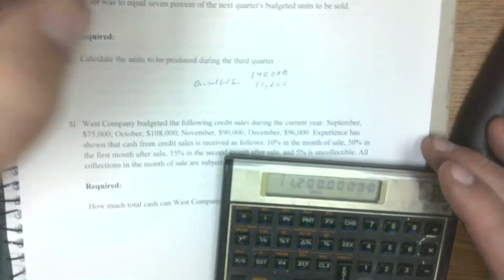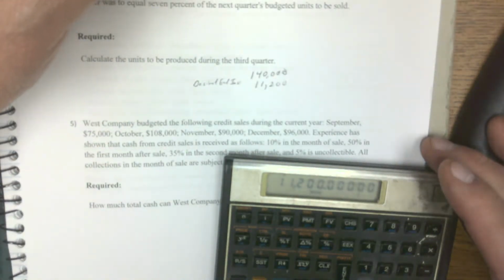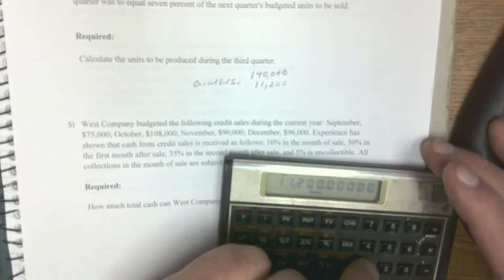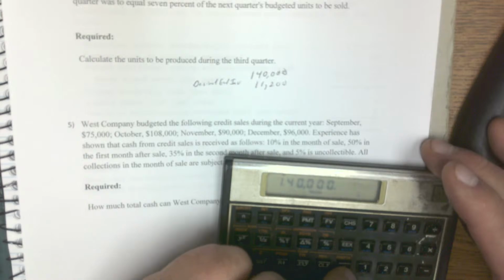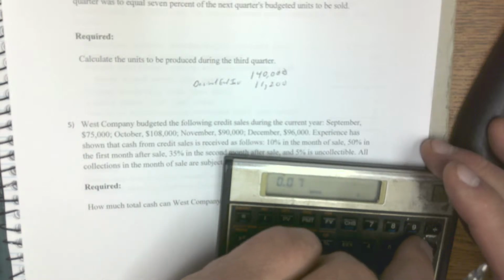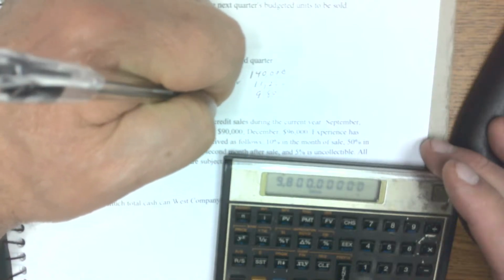So we add that, but we take off the 7% of the 140, which is 9,800, because that's in beginning inventory.